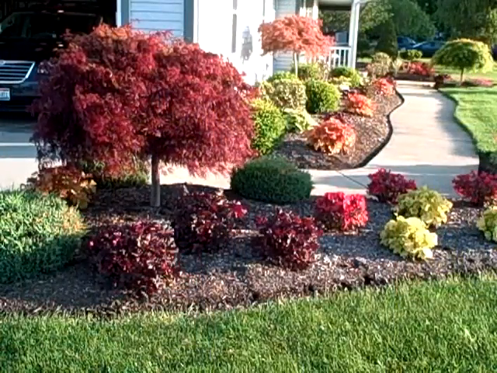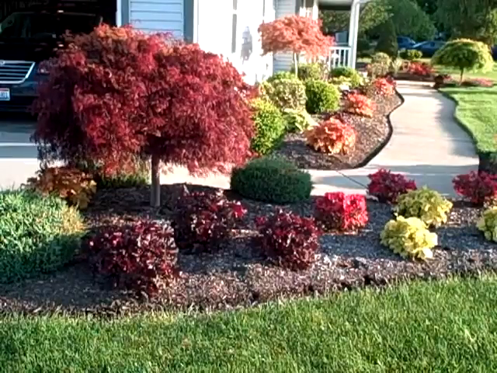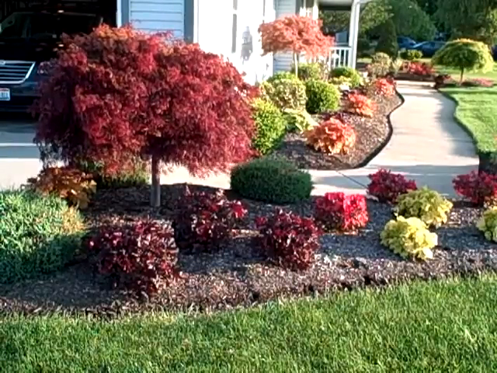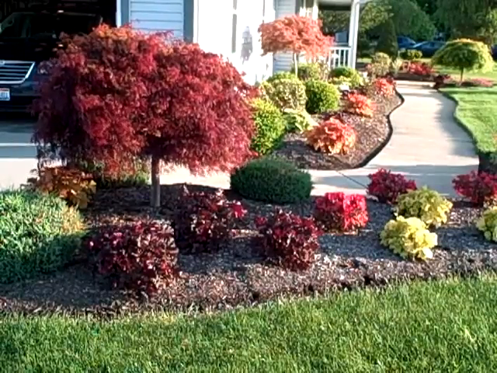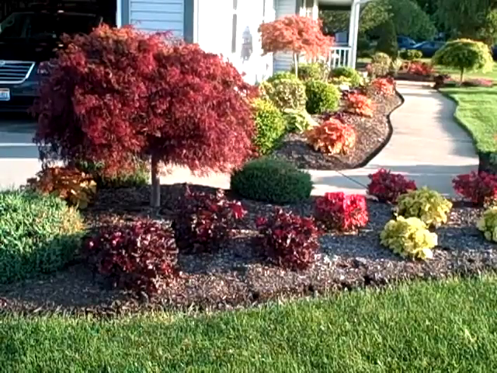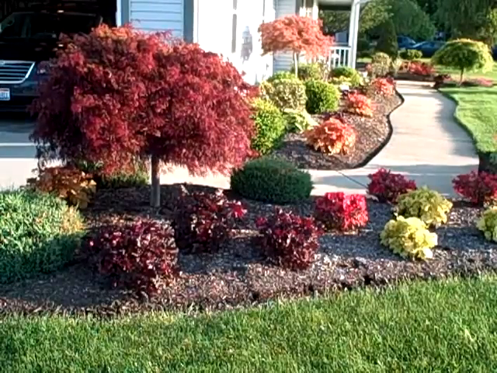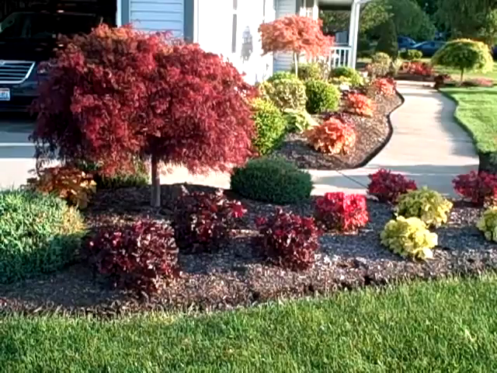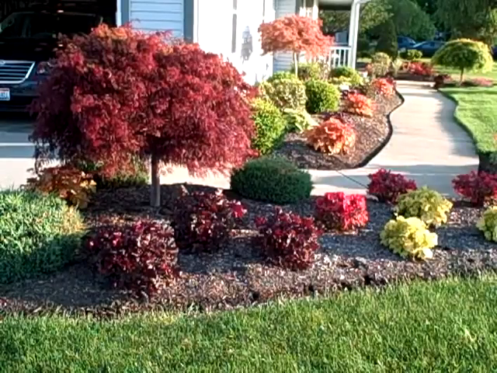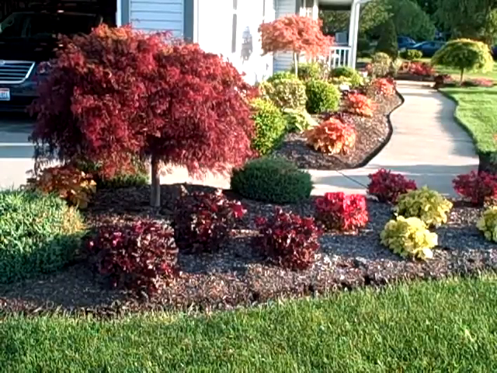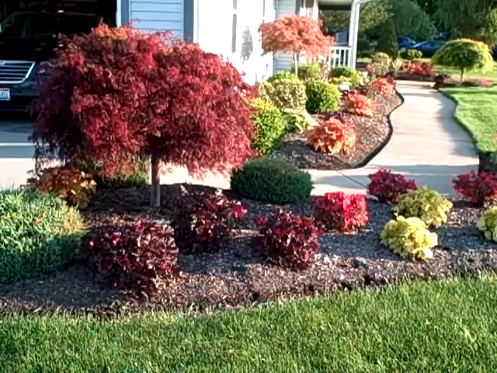Alright, now here on the left there's a red lace leaf weeping Japanese maple. Specimen plants, we typically use just one in an area and then accent with smaller plants. The rule of thumb is to use the smaller foreground plants in groupings of odd numbers. You don't have to, but I find it makes it a little bit easier.